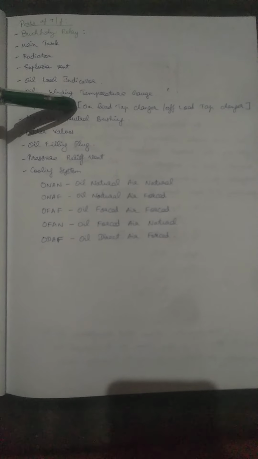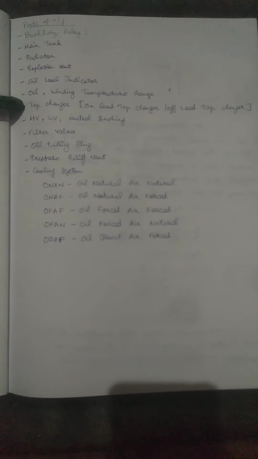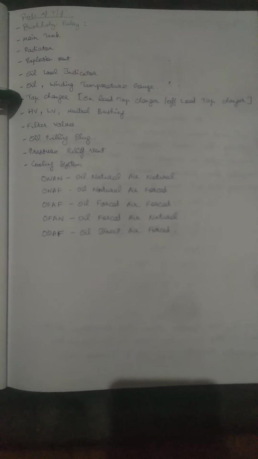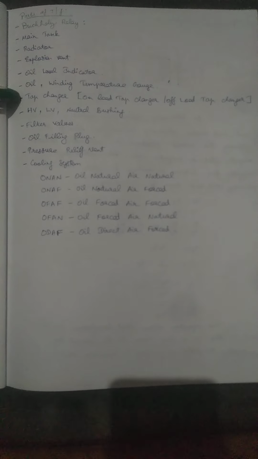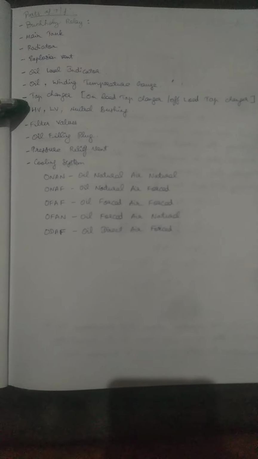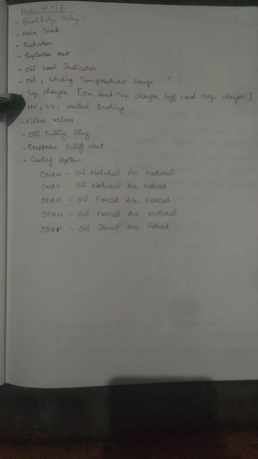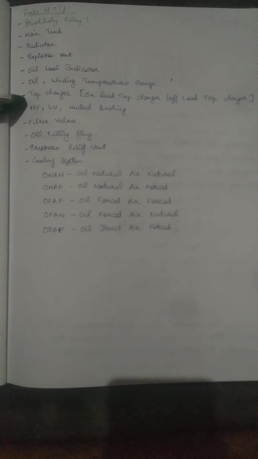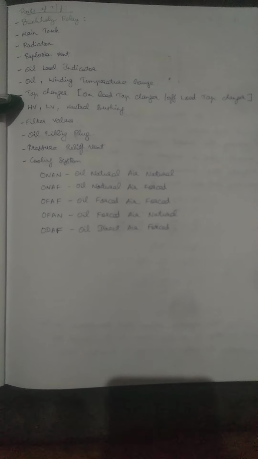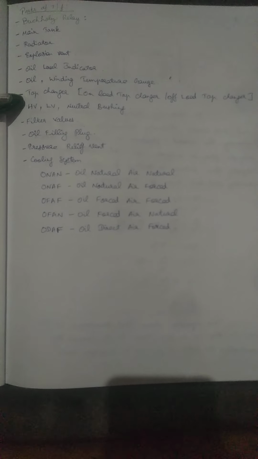This tap changer is basically connected on the primary side of our transformer, because the secondary side is connected with the load. If the tap changer is connected on the secondary side, on the load side, it will be very difficult for us, and it is also not a good idea to use transformers in such a way. So on the source side we connect the tap changer, and it is mainly of two kinds: on-load tap changer and off-load tap changer.